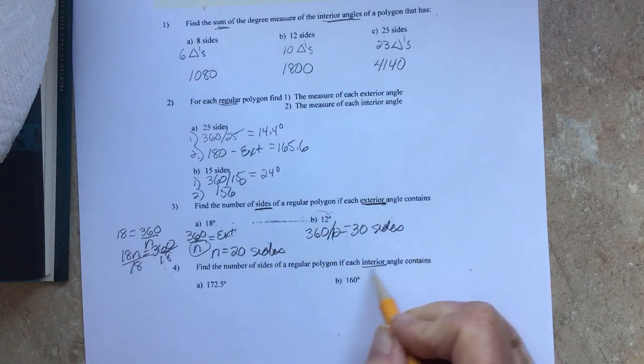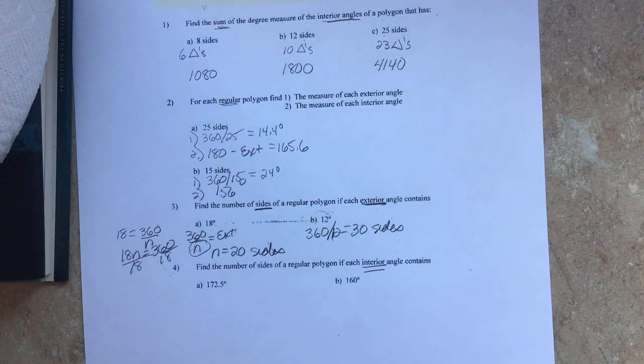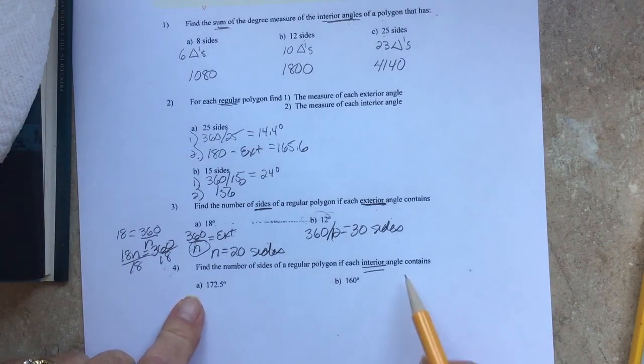Okay, now the interior angle contains 172.5. Again, don't use your chart on this or other ones that we've done. I'm going to do 180 minus 172.5.